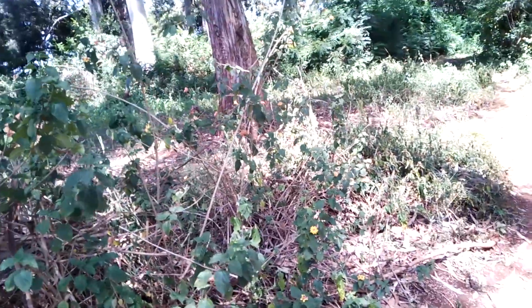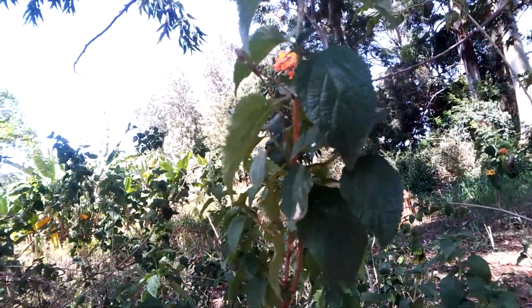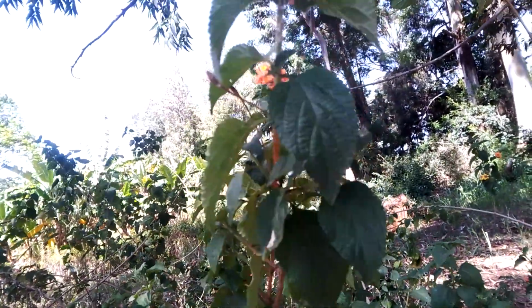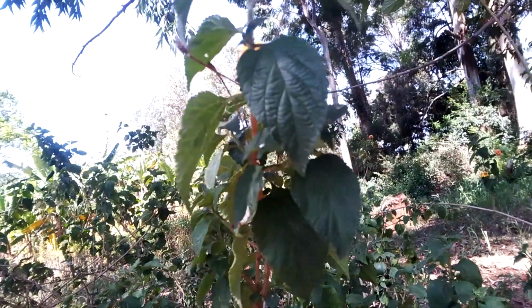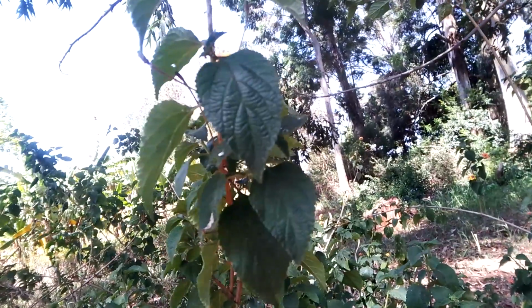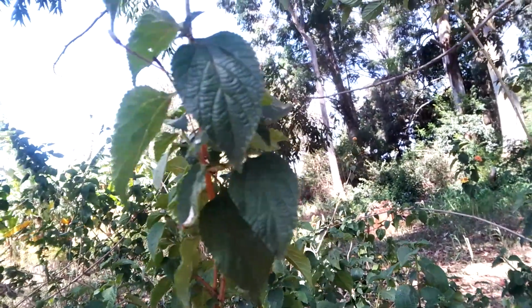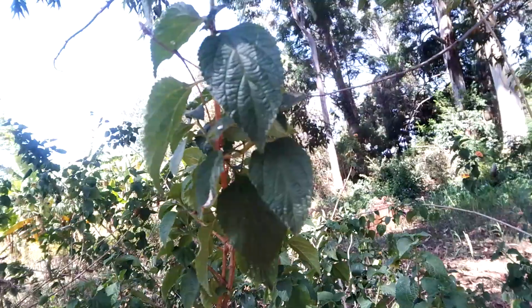And this is the Lantana camara, as you can see. It is referred to as a common lantana or a large leaf lantana. It is recognized for its rapidly spreading, thorny and adaptable characteristics.